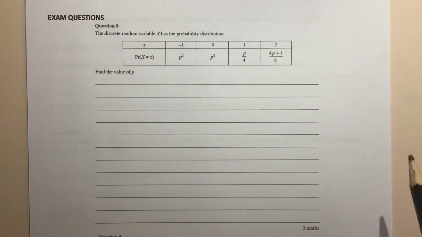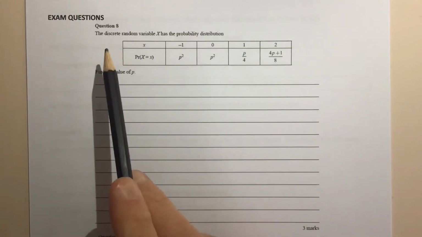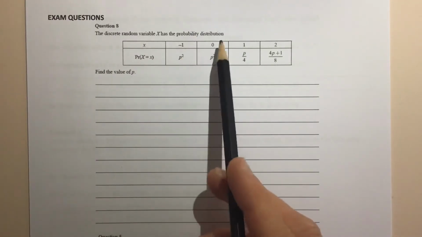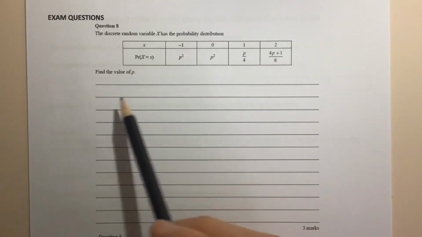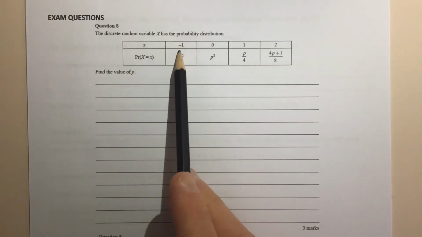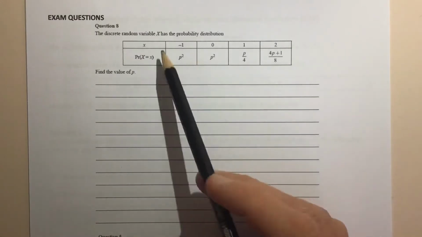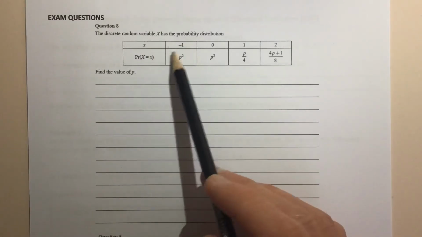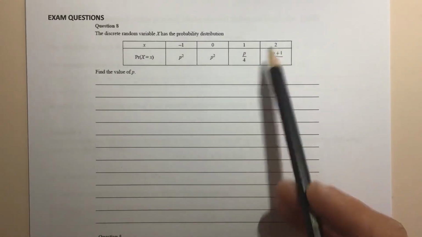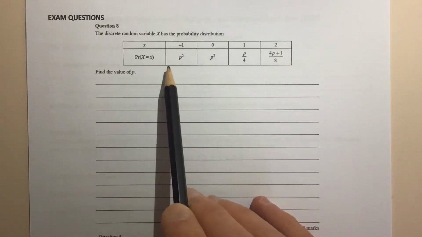Question 8, and this one's from an exam 1, so it's a non-calculator question. It says the discrete random variable x has the probability distribution. Now remember, with these probability distribution tables, lowercase x is showing us the possible outcomes, so whatever this variable is, it can either have outcomes of -1, 0, 1 or 2. And then the second row is showing us the probability of each of those outcomes.